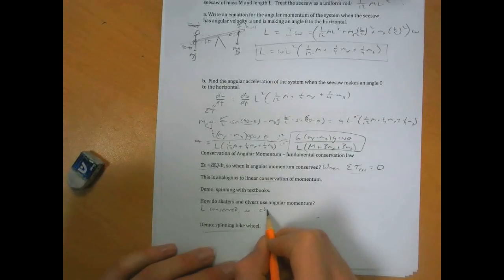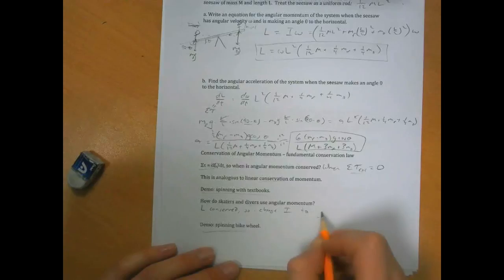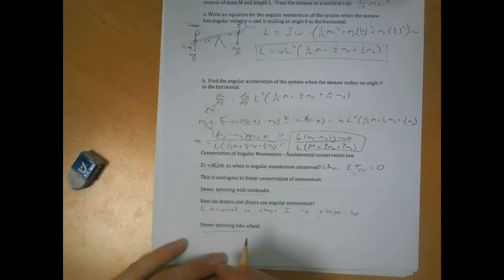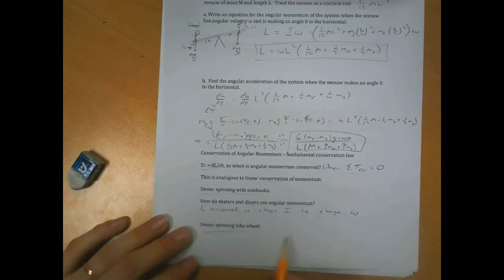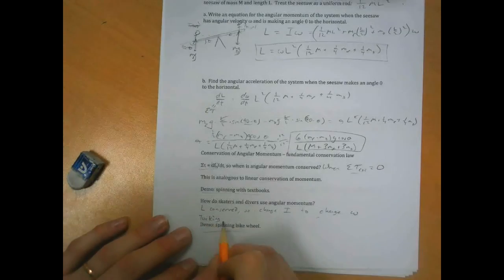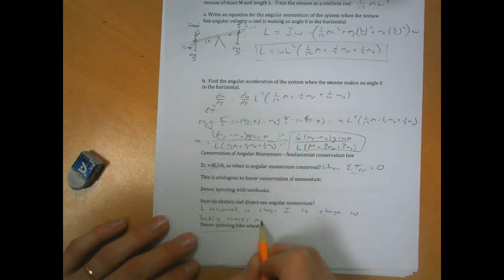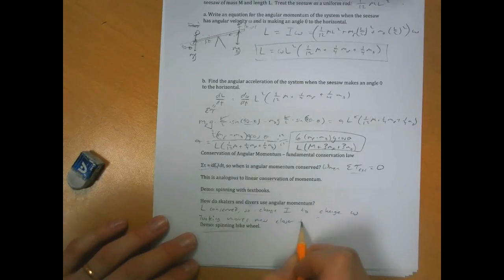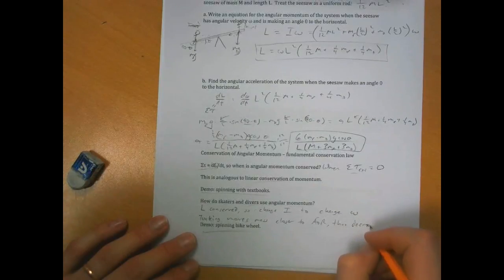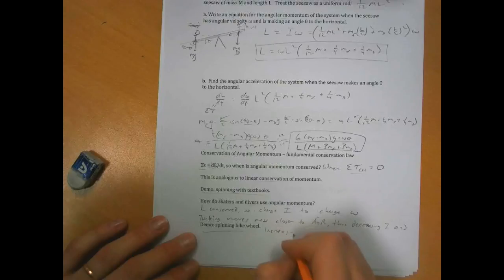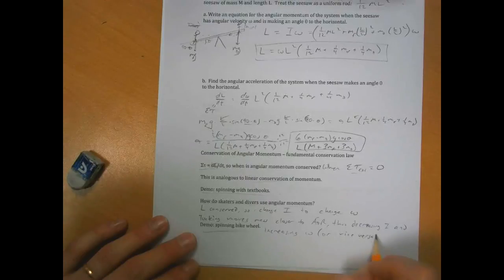We change moment of inertia to change omega. What do skaters do? Well, they start spinning, and you've seen them tuck in their arms close to their body. And what happens? They spin faster. By tucking, they move mass closer to the axis of rotation, thus decreasing moment of inertia and increasing angular velocity, or vice versa. Move the mass farther out to rotate slower.